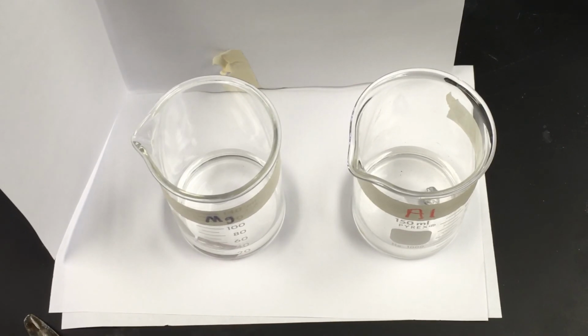All right, you can pause or stop the video here, finish up your data table for this section, and open up video number 3 for the last step.